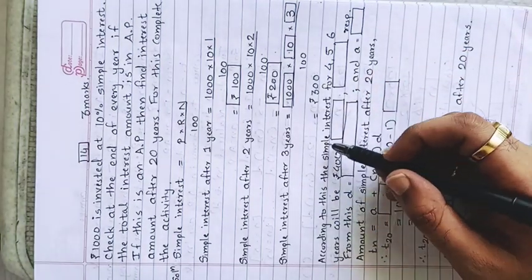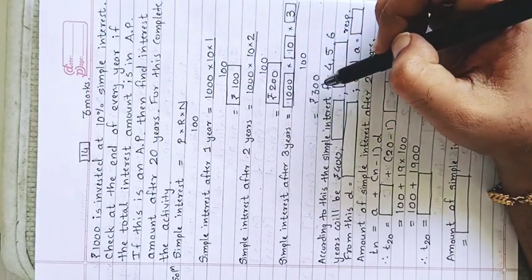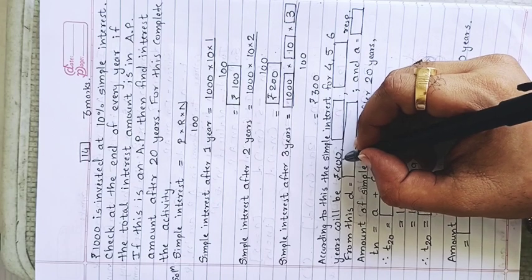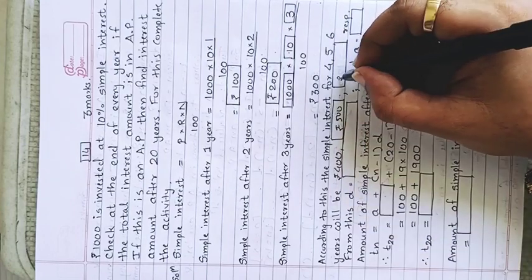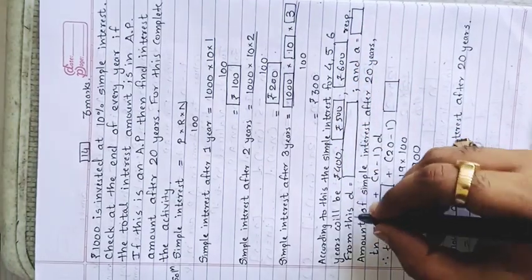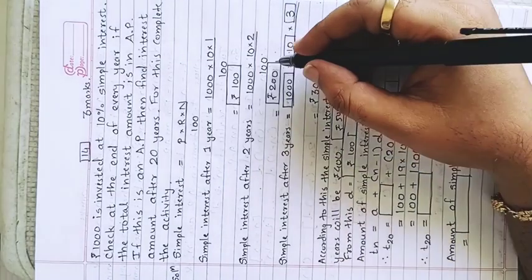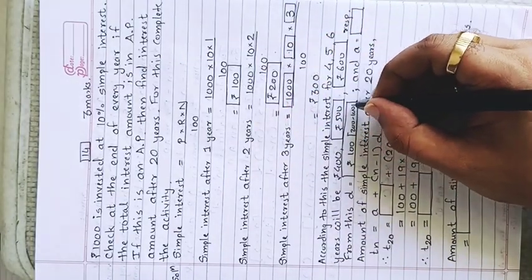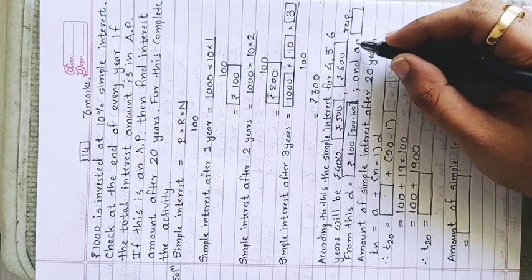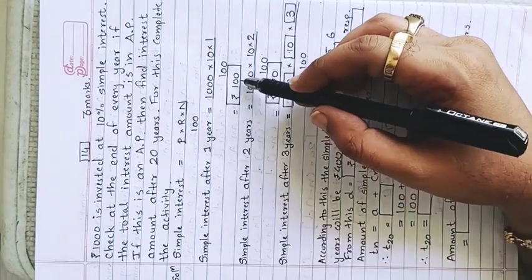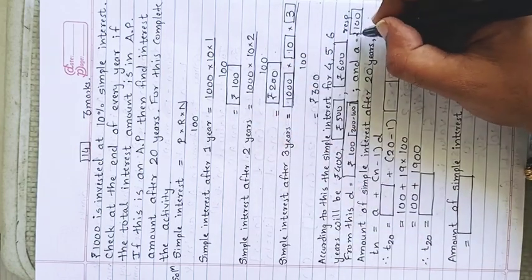So according to this simple interest, see, first year it is 100, second year it is 200, third year it is 300, so fourth year will be 400, right? Fifth year it will be rupees 500, and sixth year it will be rupees 600, and so on. For this, the difference is every time rupees 100. And how do you know that? 200 minus 100 is 100 rupees. And what is the first amount or first term? First term of simple interest was 100 rupees.